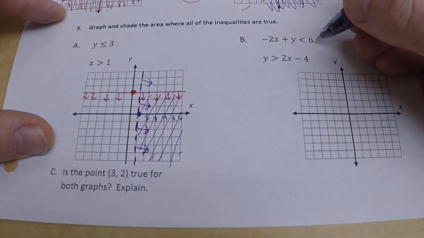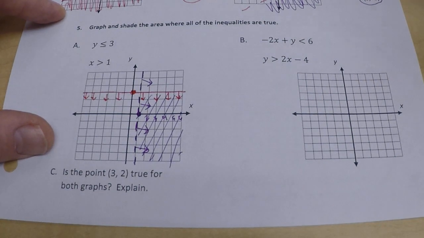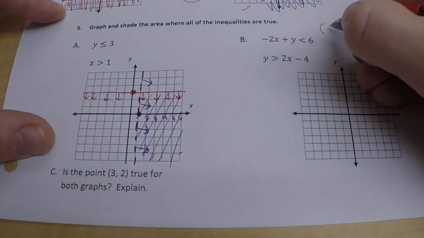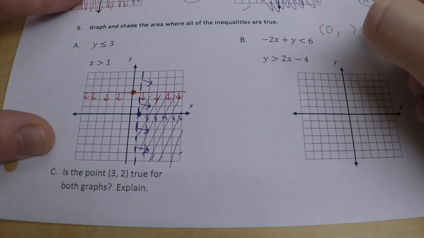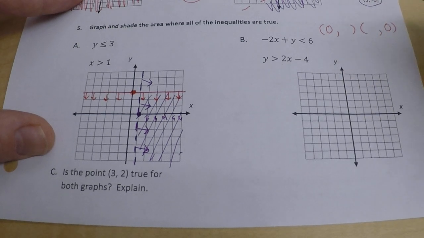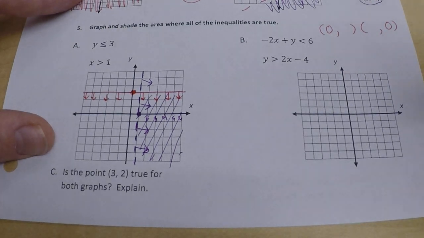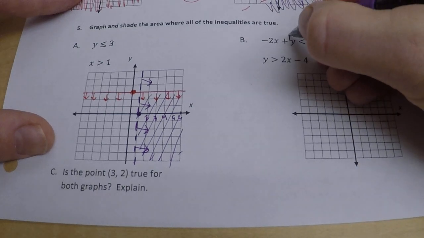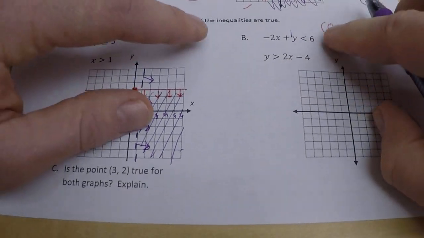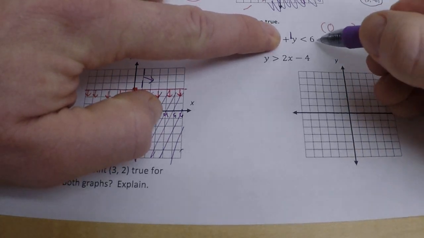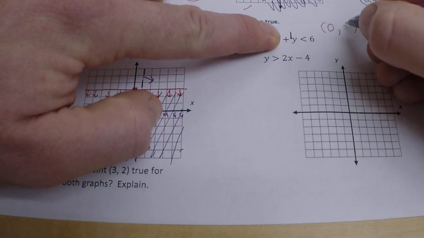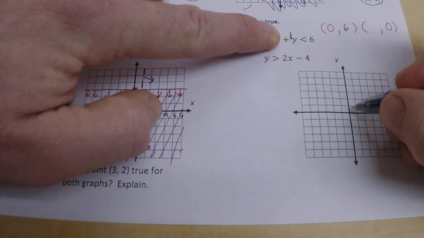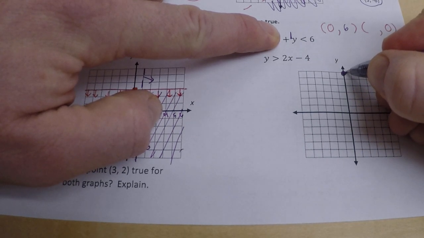For this one, I'm going to use my different strategies. X, Y are on the same side, so I'm going to find those two intercepts, and then test 0, 0 after that. So if I put 0 in for x, that's gone. There's a secret 1 right here. So if the 0's in there for x, that's gone. 6 divided by positive 1 is 6. That's going to be the y-intercept up there.